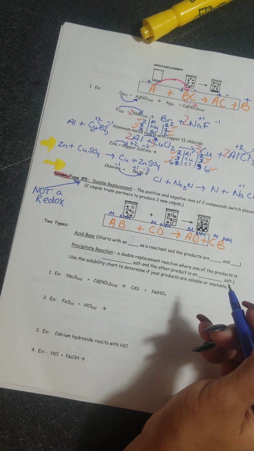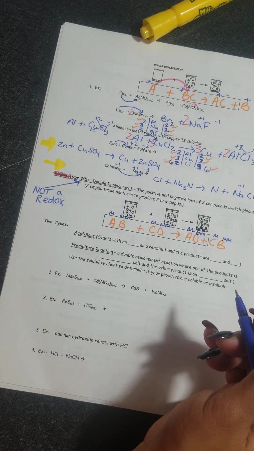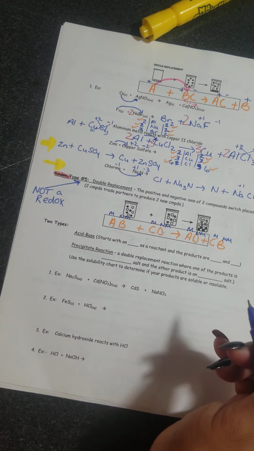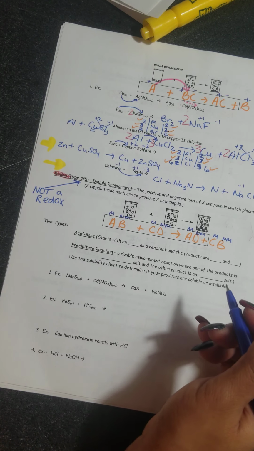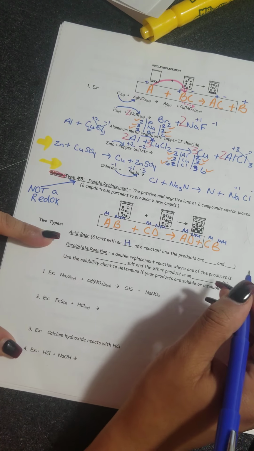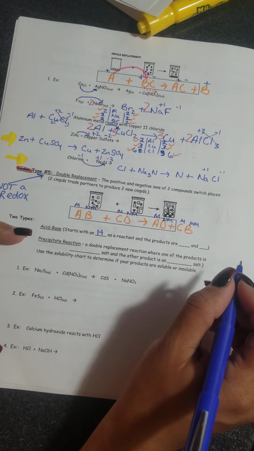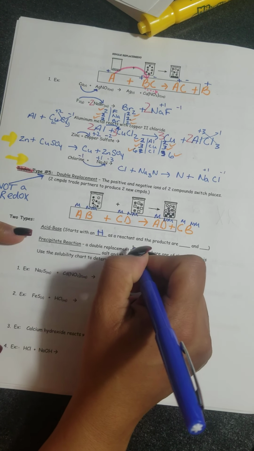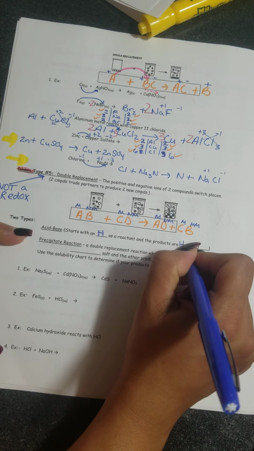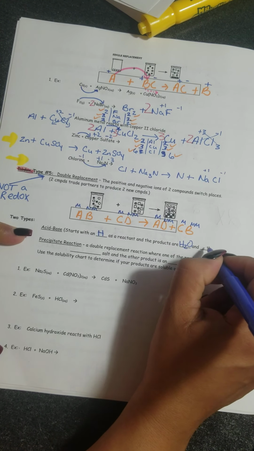Now, the 2 types are the acid-base or the precipitant reaction. Acid bases start with a hydrogen, we know that because we talked about acids already, as a reactant, and the products are actually going to be H2O and a salt.